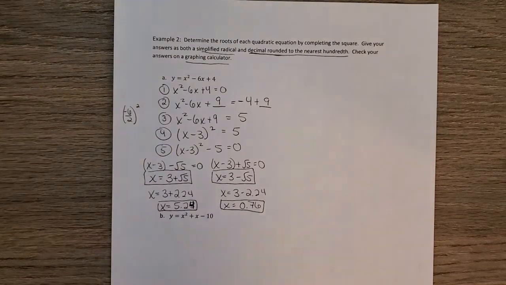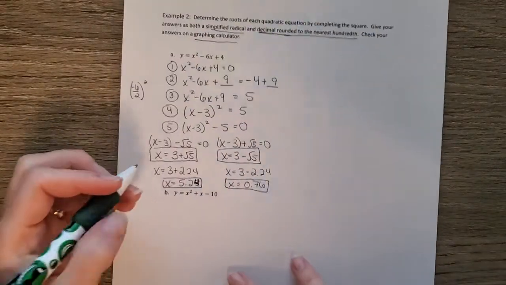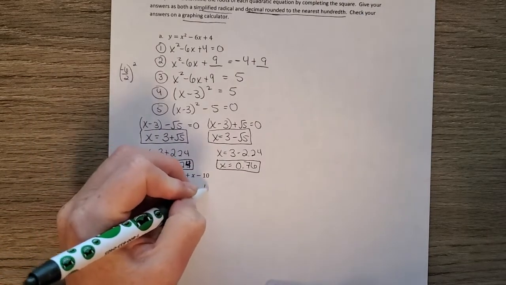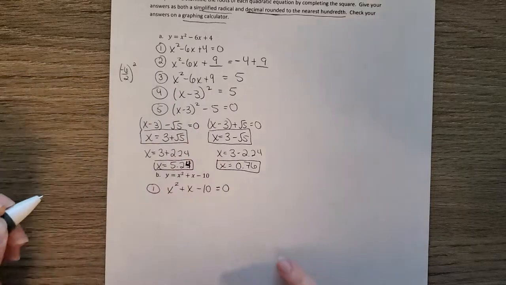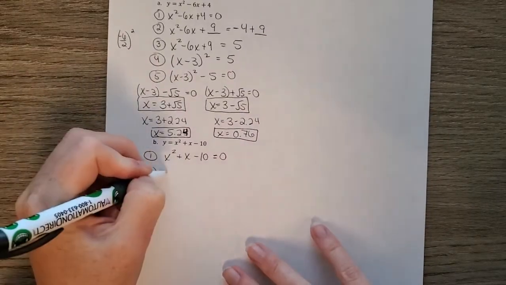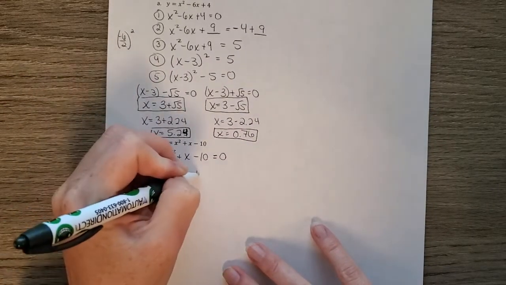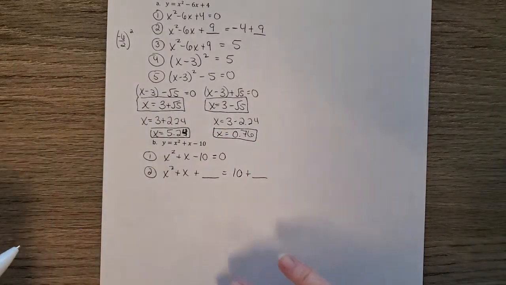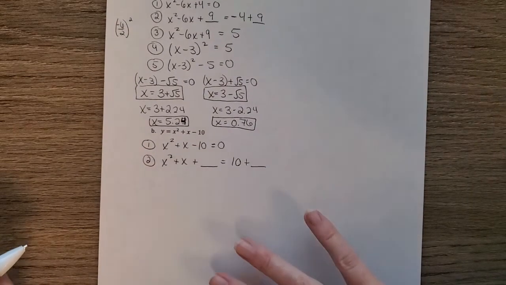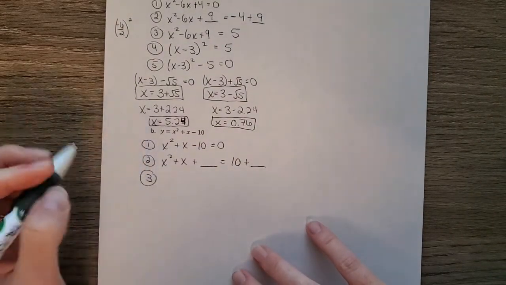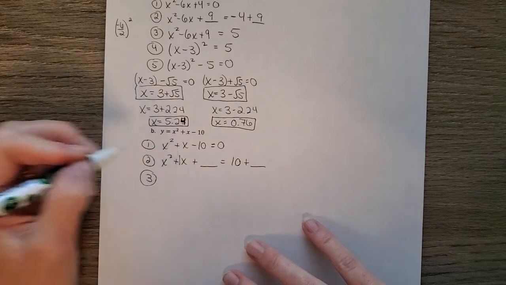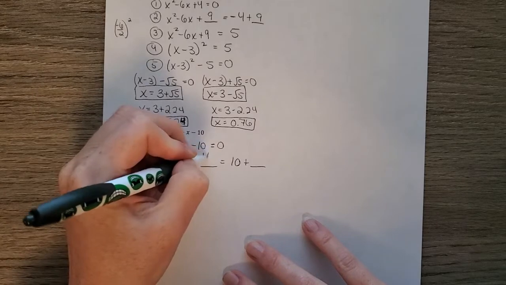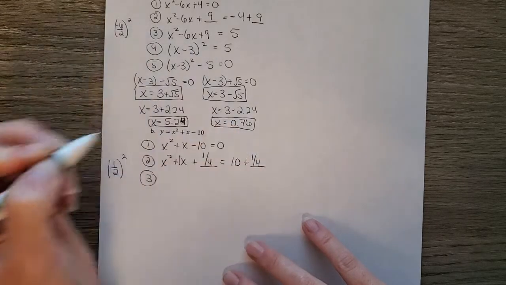So one more to look at together. So step 1, x squared plus x minus 10 equals 0. Step 2, x squared plus x plus blank equals 10 becomes positive 10 plus blank. Okay, so we move that term to the other side. Step 3, now we take the term here, which is 1, so we're going to do 1 divided by 2, squared. 1/2 squared is 1/4, so we're going to put that on both lines.